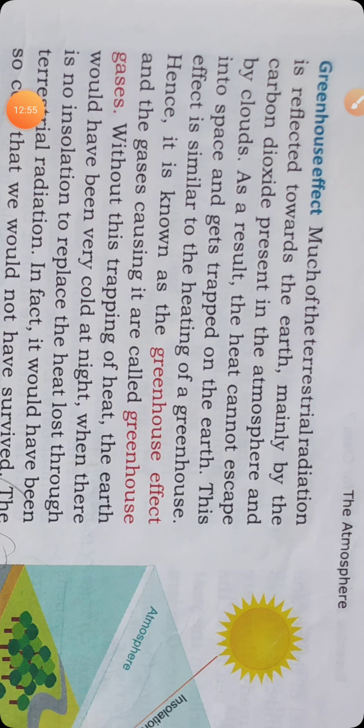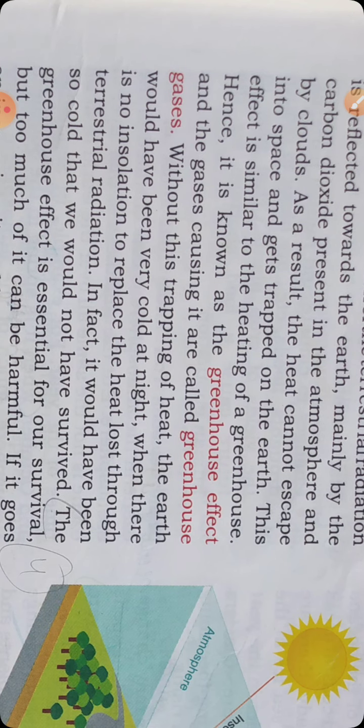Let us see now one of the important points, the greenhouse effect. Much of the terrestrial radiation is reflected towards the earth mainly by the carbon dioxide present in the atmosphere and by clouds. As a result, the heat cannot escape into space and gets trapped on the earth. This effect is similar to the heating of a greenhouse. Hence it is known as the greenhouse effect.